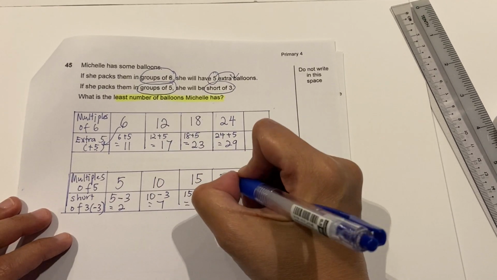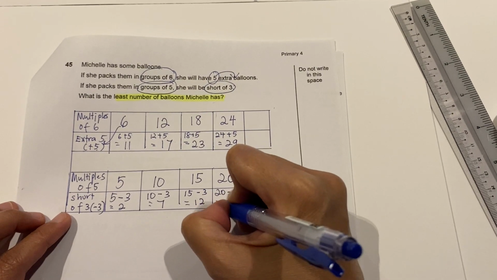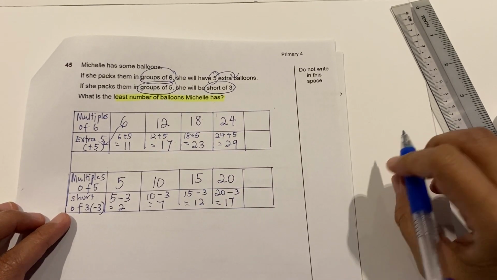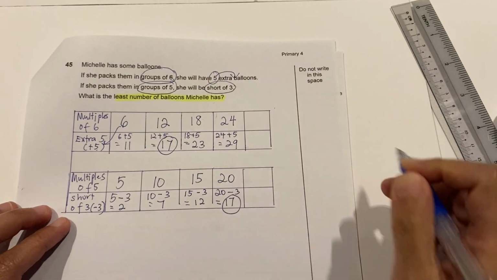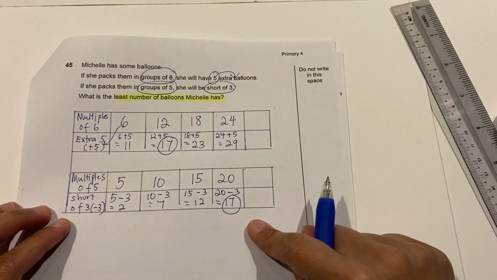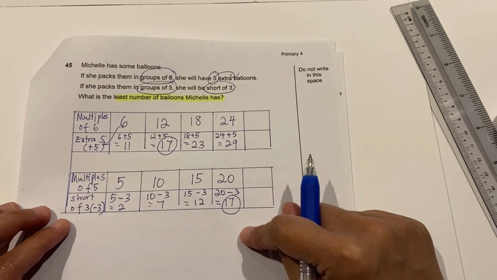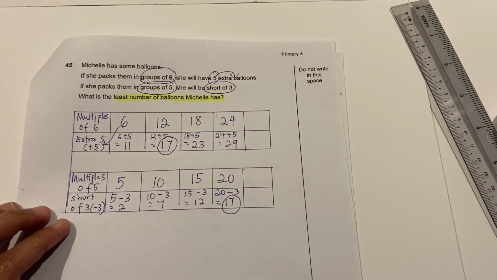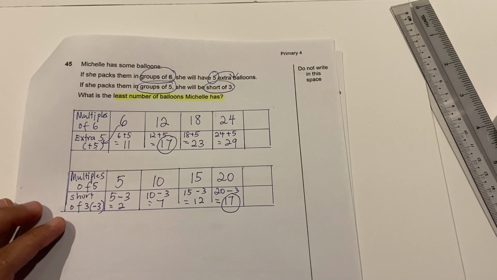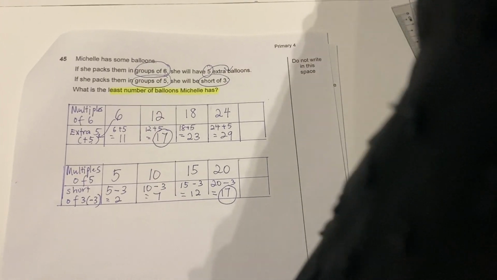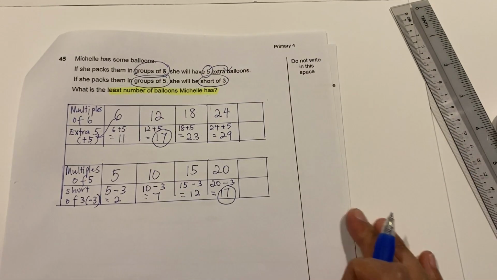5, 10, 15, 20. So 20 take away 3 equals 17. You see something there? Yep, 17 and 17. So then you stop, because we know that this number tallies already. They are the same. So you know the least number of balloons for Michelle is 17.